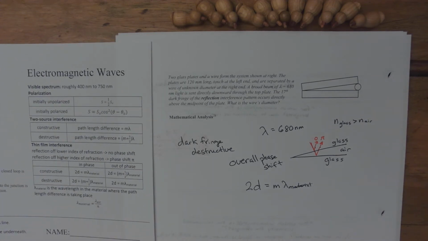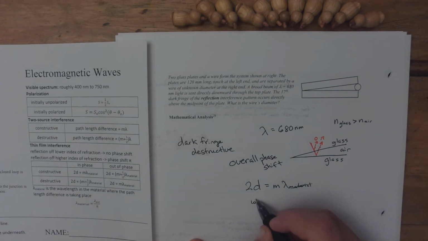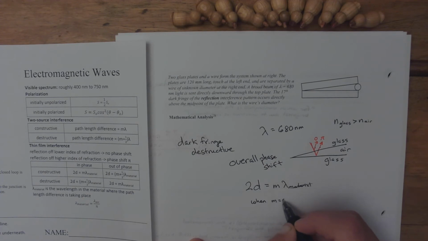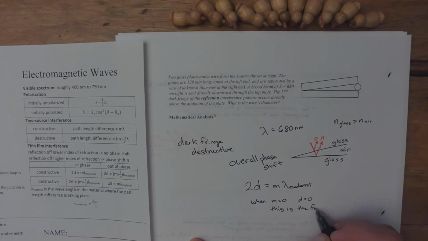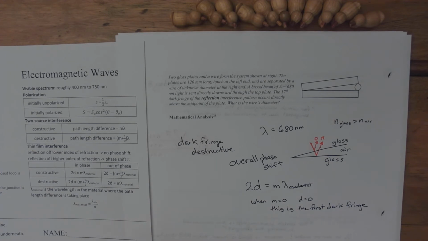Okay, now when m is equal to 0, d is equal to 0, and this is the first dark fringe. So when m is equal to 0, you get the first dark fringe, and we're looking for the 17th dark fringe, then m is going to be equal to 16.